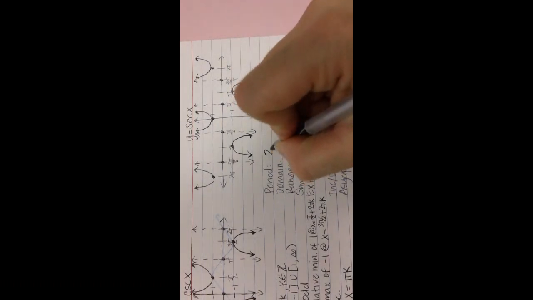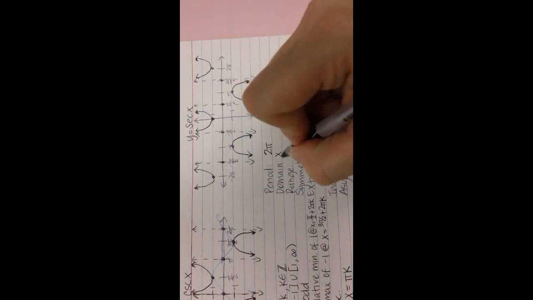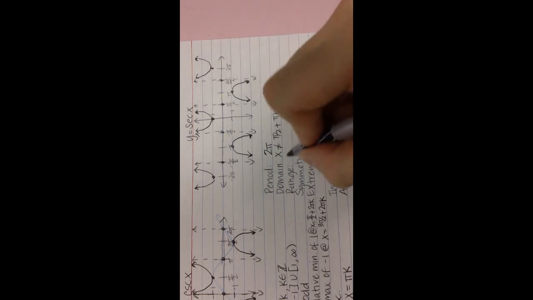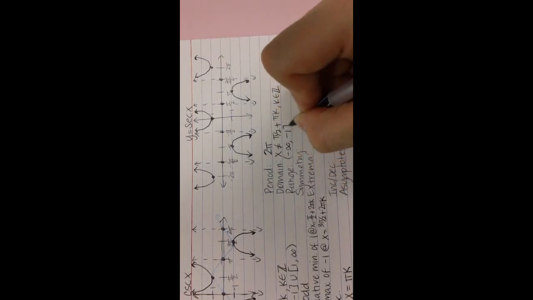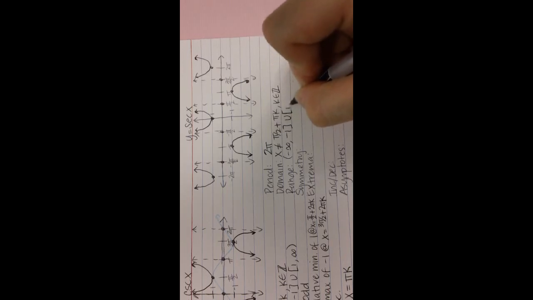The period for the secant function is the same as the cosine function, which is 2 pi. When we state our domain here, we have to not include those asymptotes. So this time we would say x does not equal pi over 2 plus pi k. K is an element of the integers. Okay, because our asymptote occurs here at pi over 2 and it occurs every pi units. Our range is from negative infinity to negative 1, union 1 to infinity.